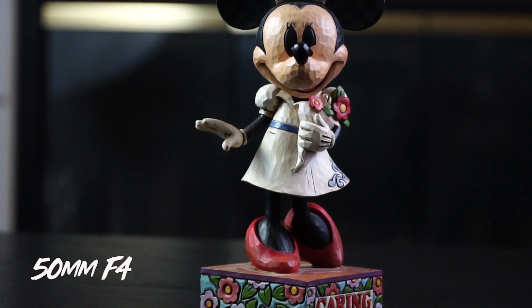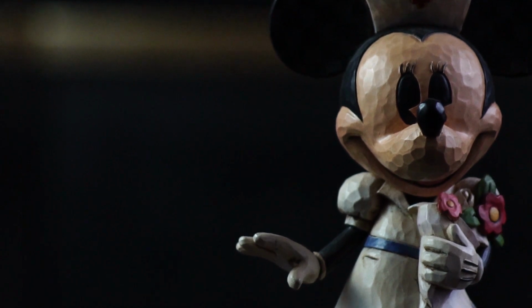Now, this is a shot at a 50mm focal length. A 50 to 75mm focal length is kind of the sweet spot when it comes to shots like these, and it's most flattering on the human face as well. Finally, this is a more extreme example.